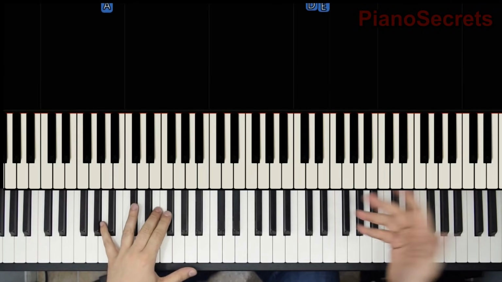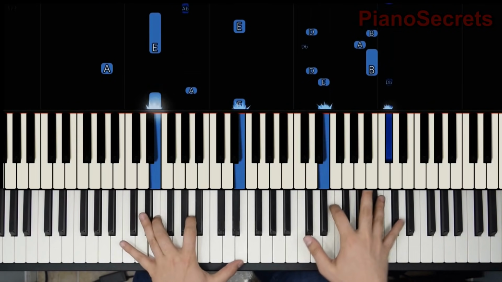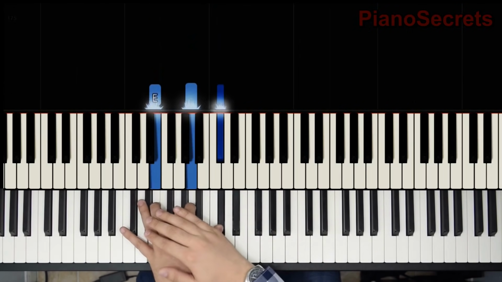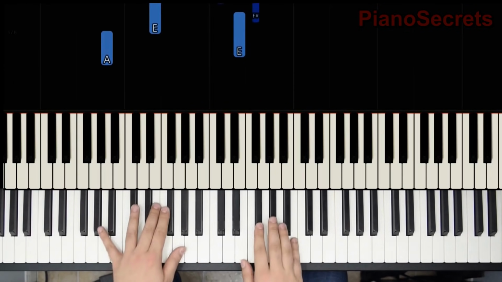So when you play here, you could run a little bit. So you start, and then release and back to a slow tempo again. So I'm going to play these four measures, and I hope this is clear to you.